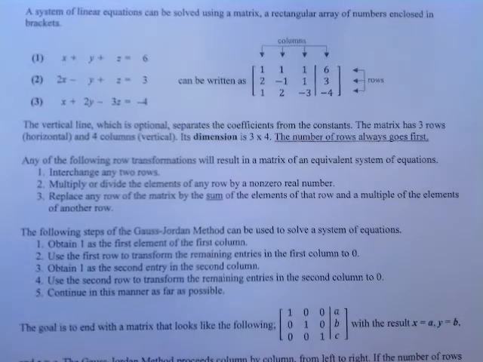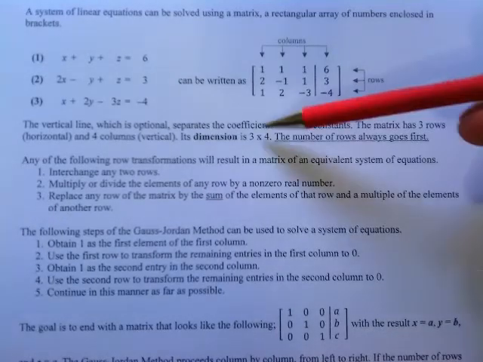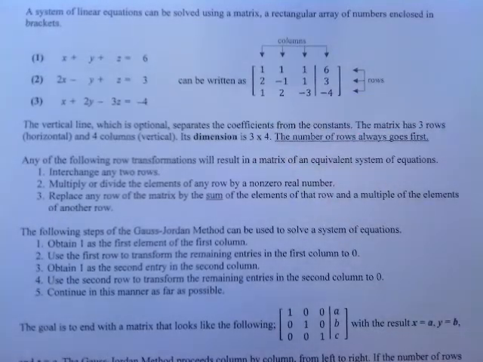This matrix has 3 rows and 4 columns. Its dimension would be 3 by 4. Please note, whenever you see that kind of thing, the number of rows goes first, and then the number of columns. But this is going to offer us a way, first of all, of solving systems of equations.